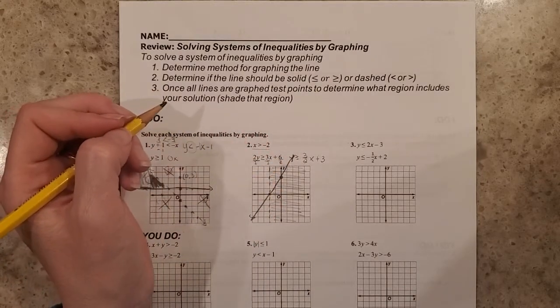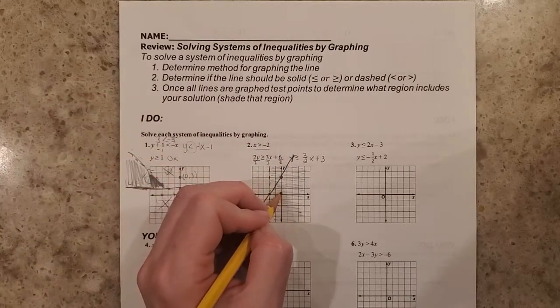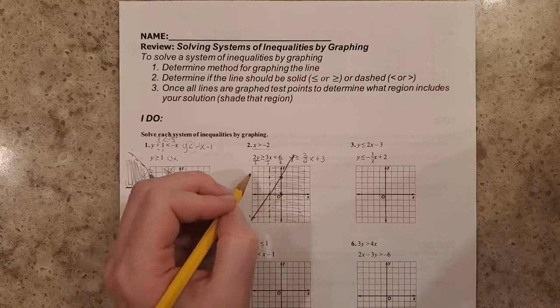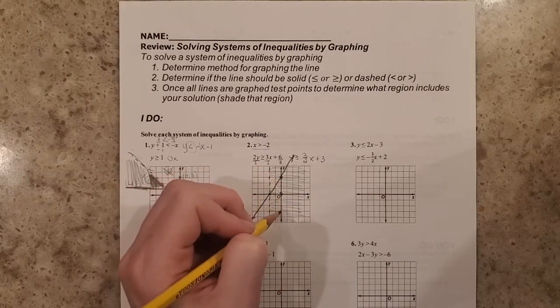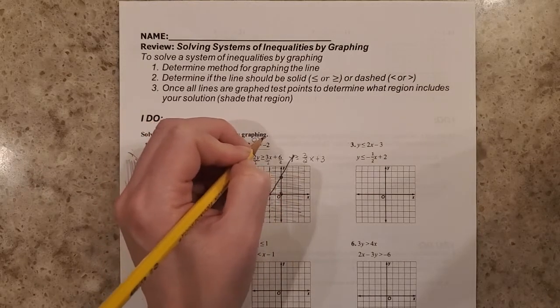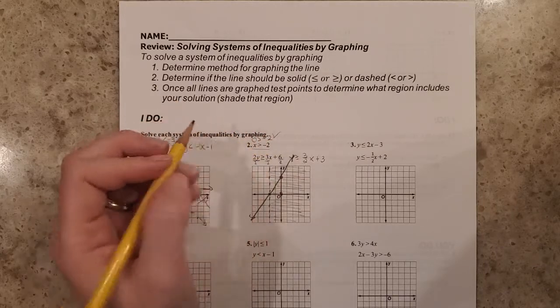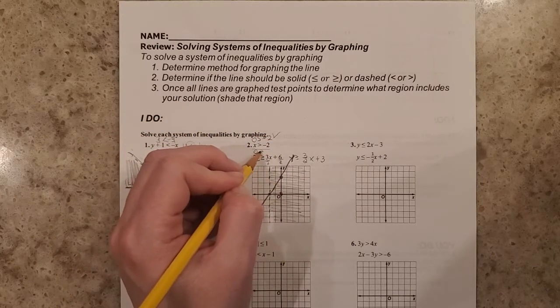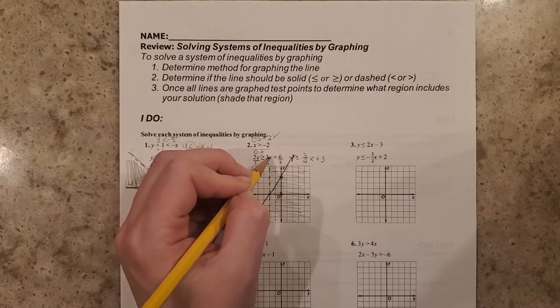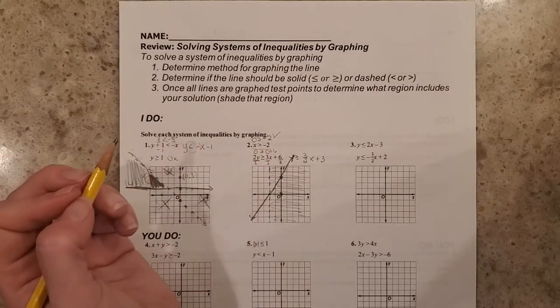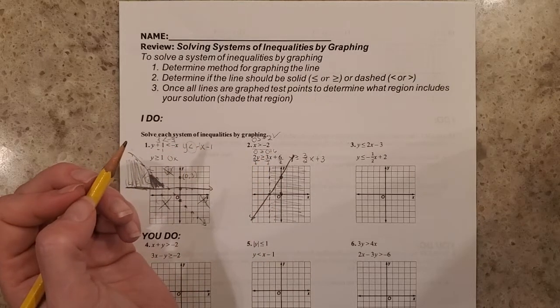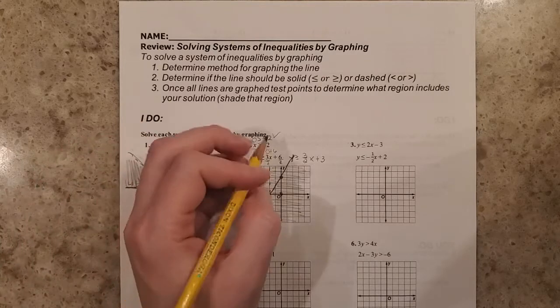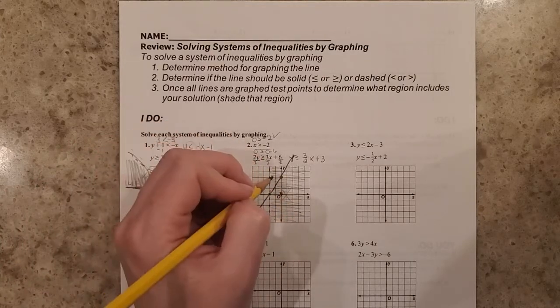So now we can check points in each region. If I try 0, 0, because that's in the shaded region, we're just trying to figure out if it's up here or down here. 0 is greater than negative 2. That is true. And 0 is greater than 3 times 0 plus 6. That is not true. So we said this region doesn't work, so let's try this region.